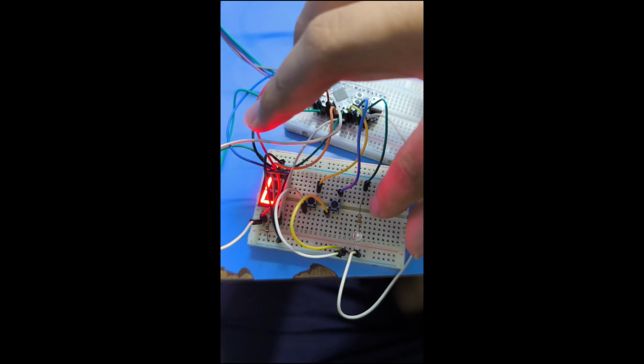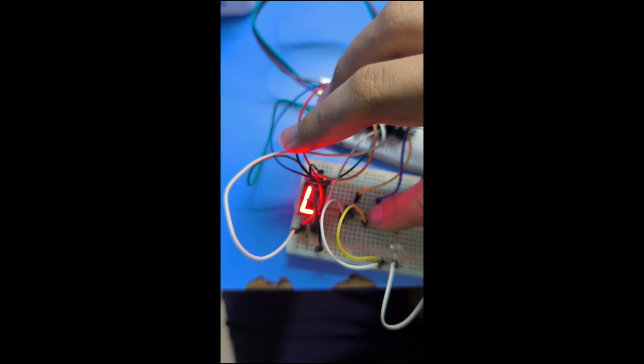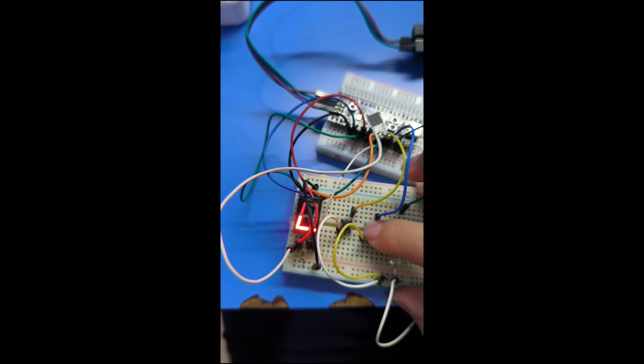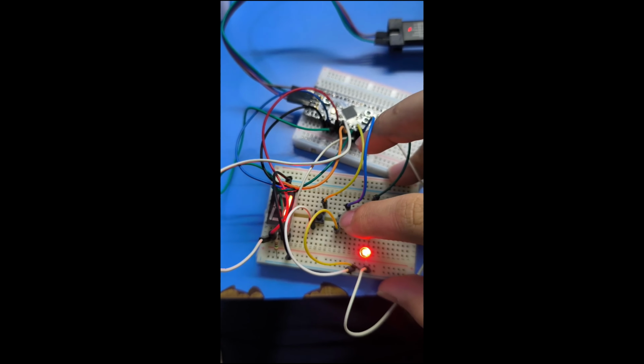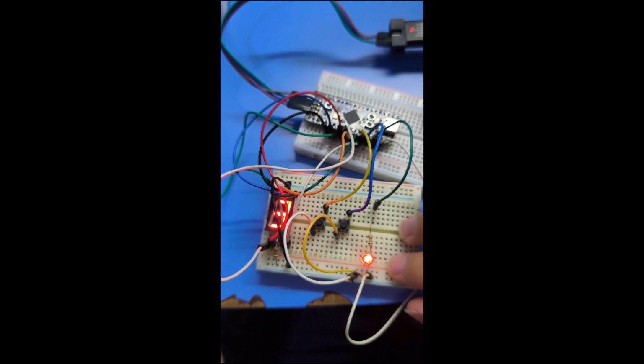Then this LED will go off. And when a car goes out, it will count. There's a car out. It will count again, become 1, and so on, and the bulb will light up again. Okay, that's all. Thank you.